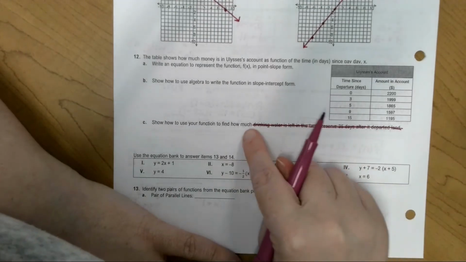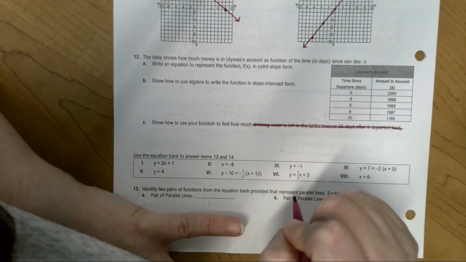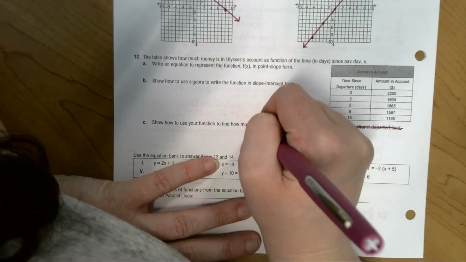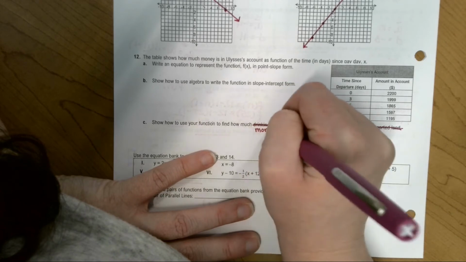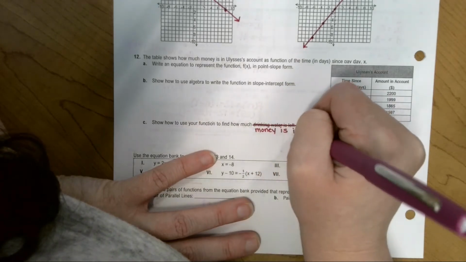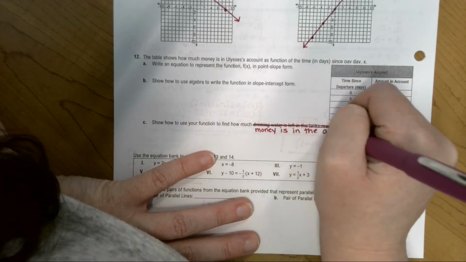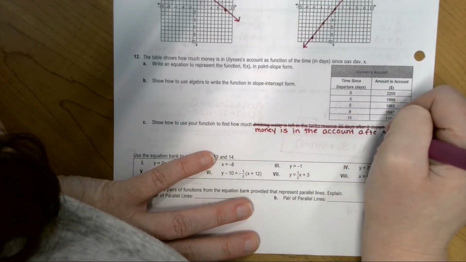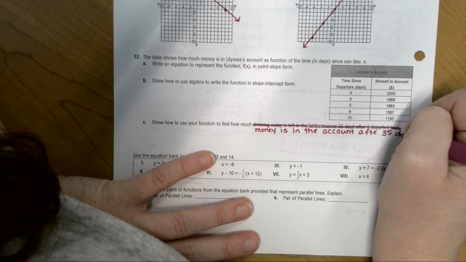So we're going to change this question to how much money is in the account after 35 days.